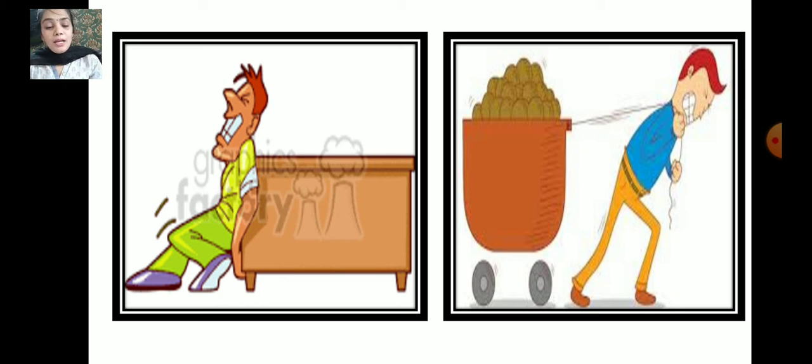These activities can set an object in motion, shift its direction, or change its resting position, and this movement of push or pull applied on an object is called the force.